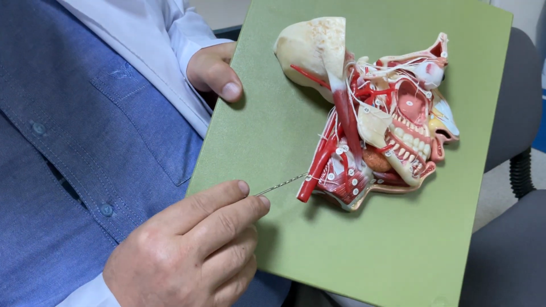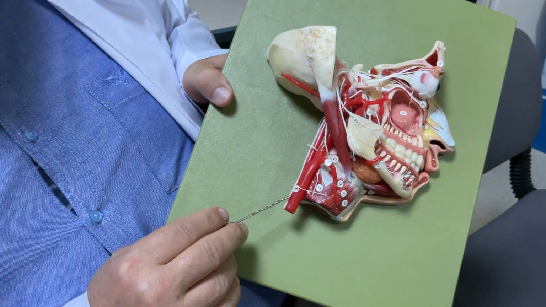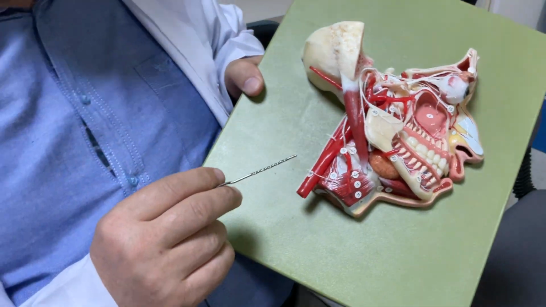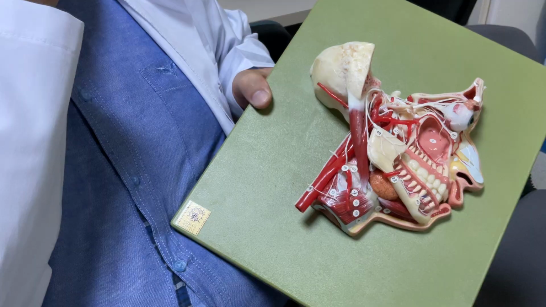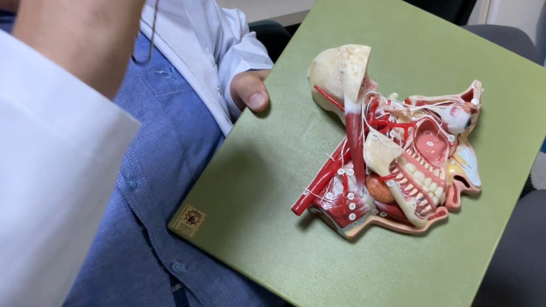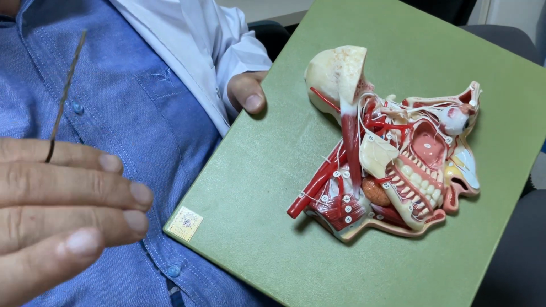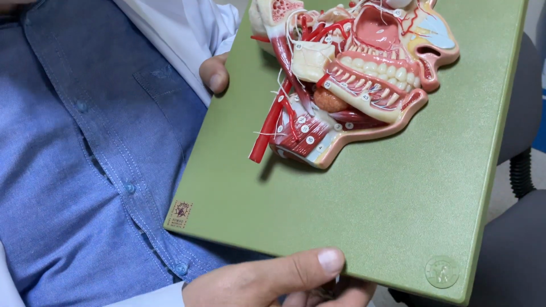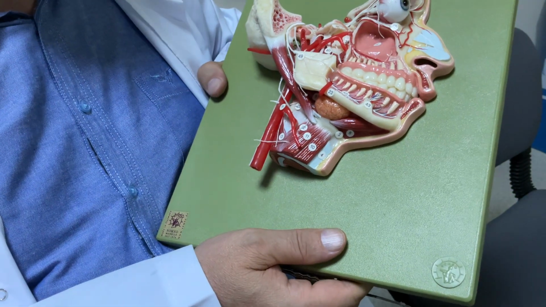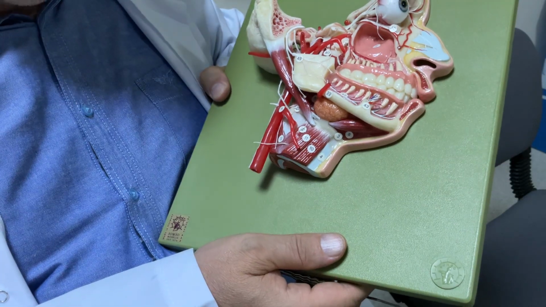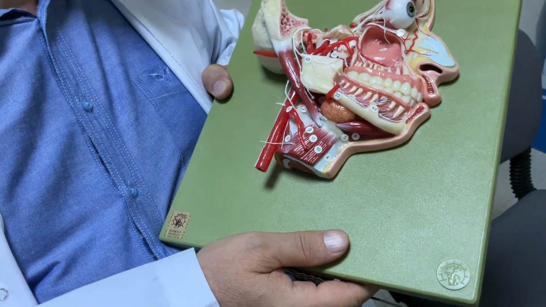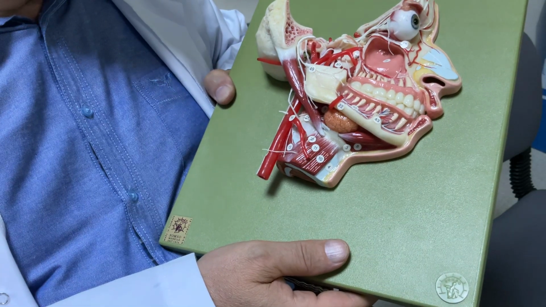Again, this is the common carotid. What does carotid mean? Unconscious. Very good. If you press both of your carotid arteries, you collapse and lose your consciousness. That's why you never get pulsation from both carotid arteries at the same time.